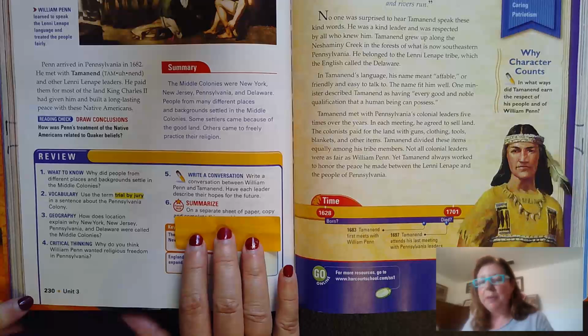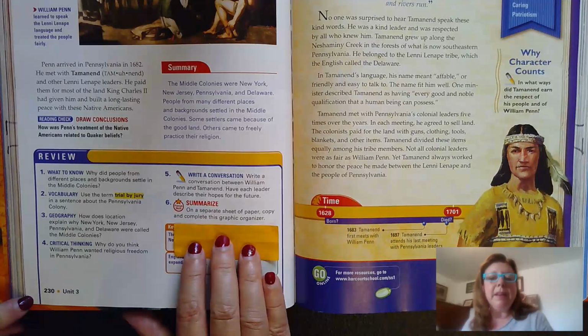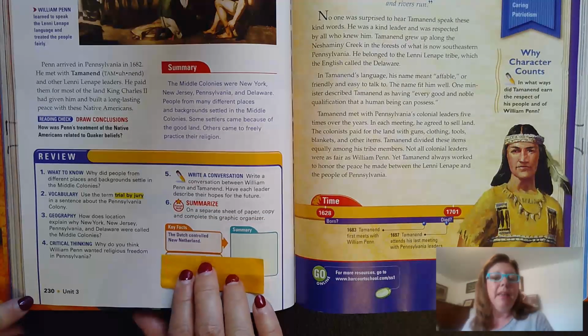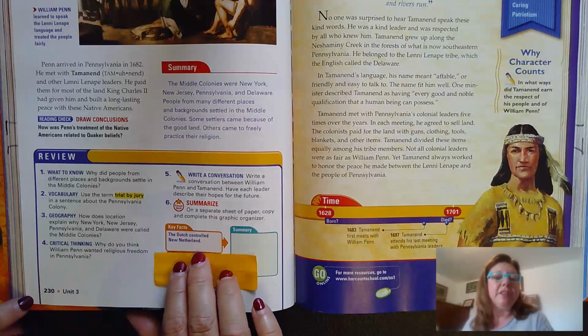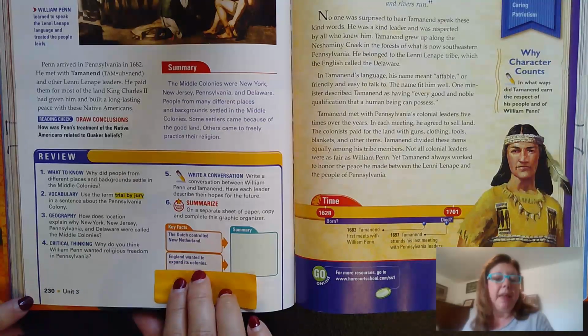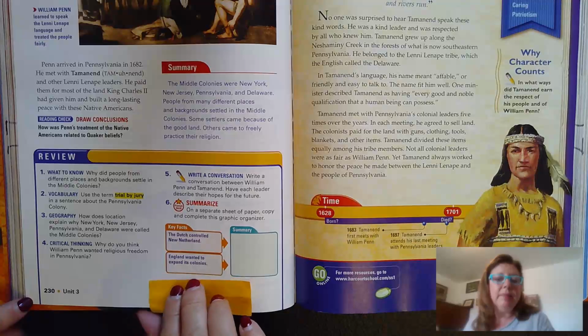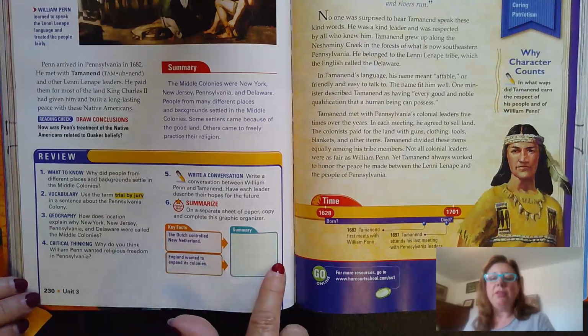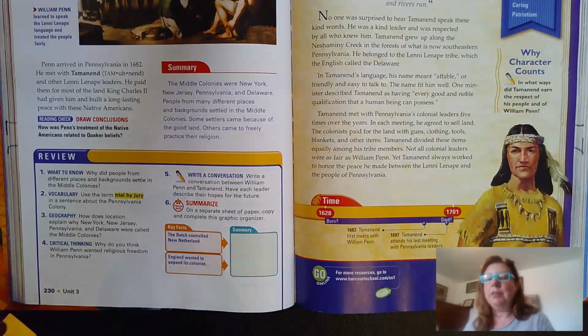Summarize. On a separate sheet of paper, copy and complete this graphic organizer. Key facts: the Dutch controlled New Netherlands. England wanted to expand its colonies. So how would you summarize those 2 key facts?